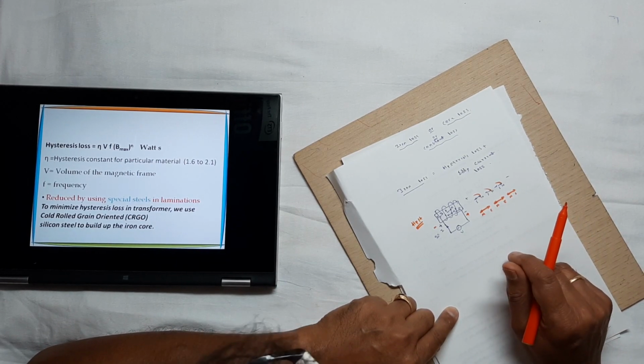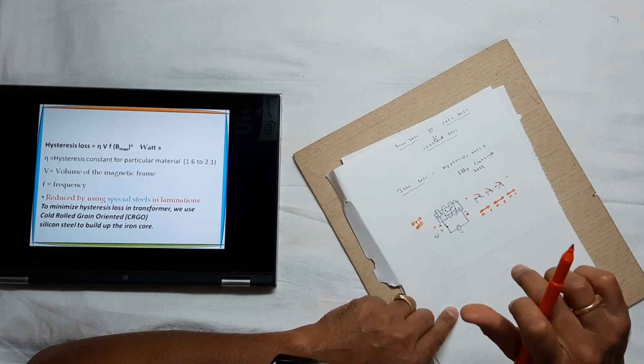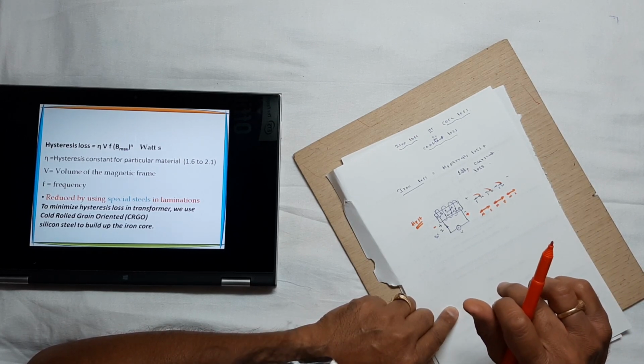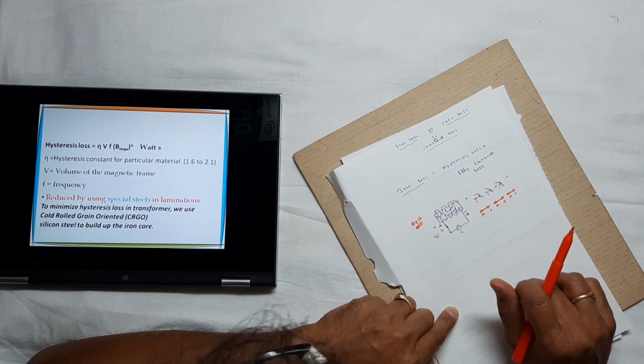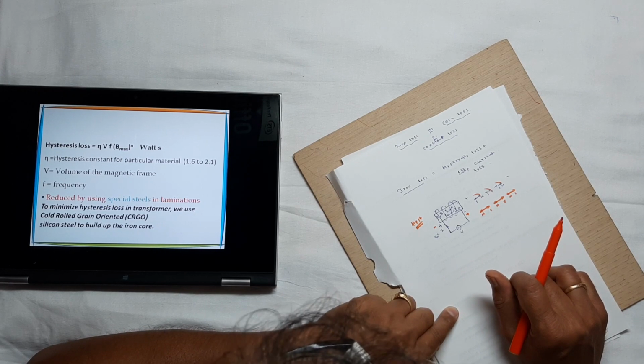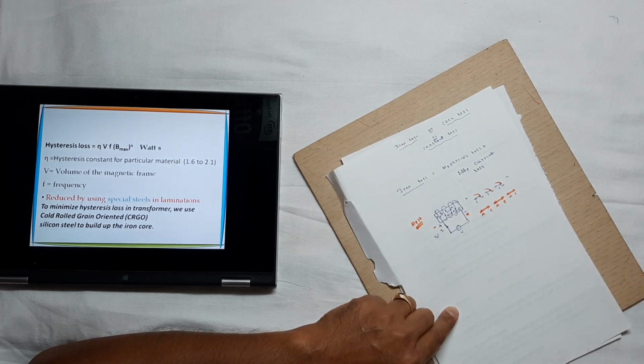Then how do you reduce this hysteresis loss? To reduce the hysteresis loss, special steel is used in the laminations. It has to be made up of laminations, and also made up of good magnetic material. Usually they use cold rolled grain oriented steel, in short called CRGO. CRGO is the magnetic material they use to reduce the hysteresis loss of a transformer.